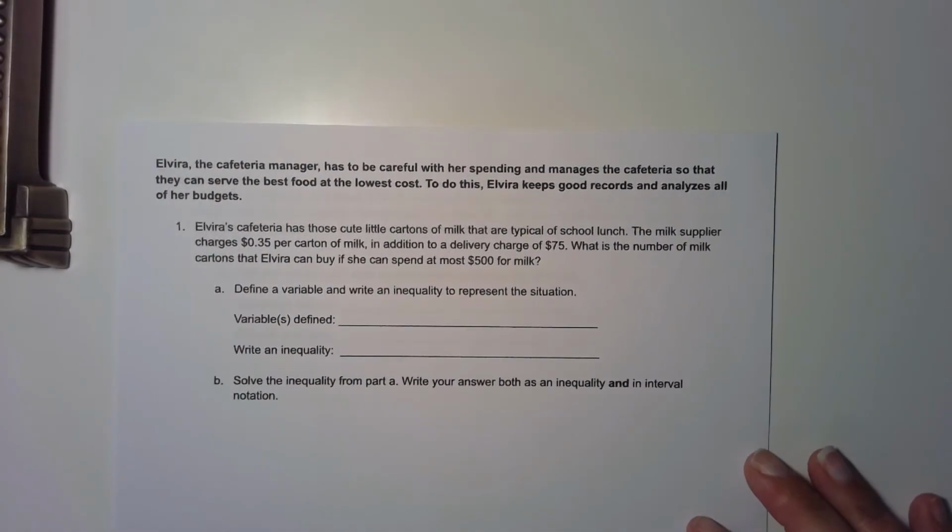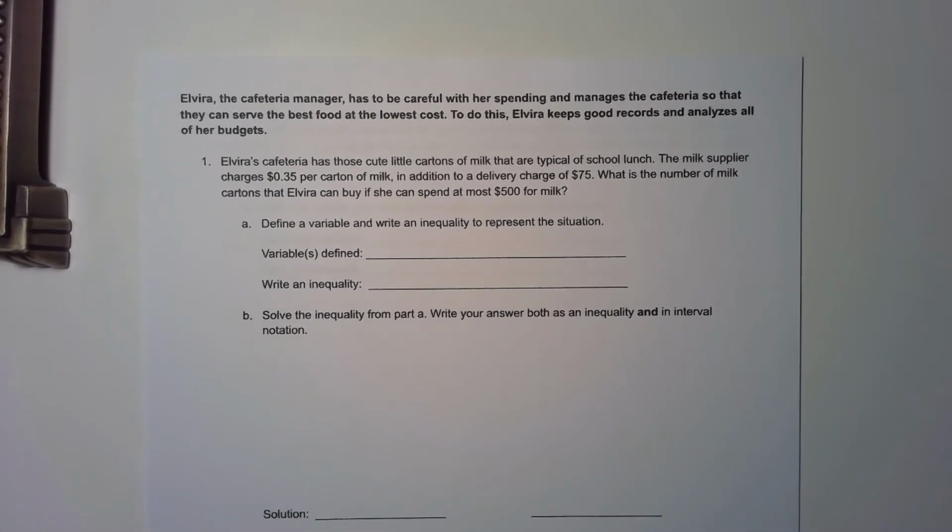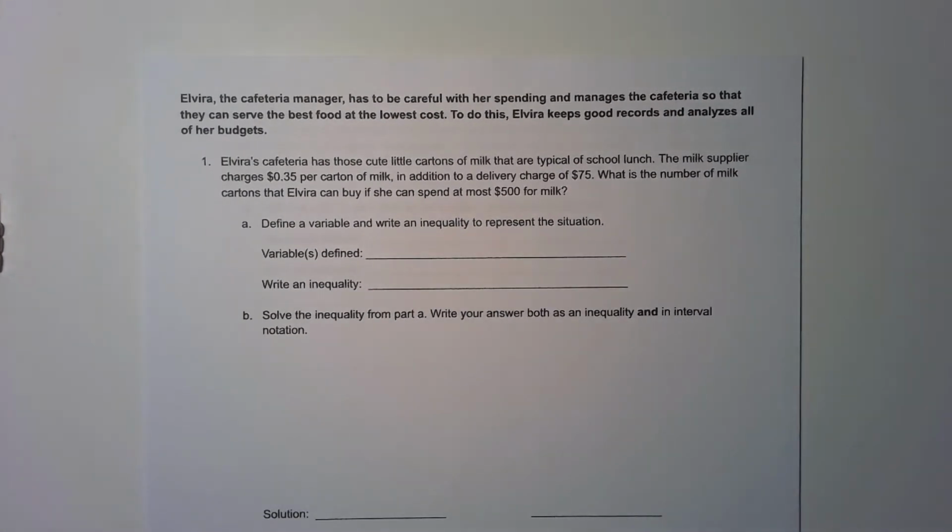to create our own. So this problem says Elvira, the cafeteria manager, has to be careful with her spending and manages the cafeteria so that they can serve the best food at the lowest cost. In order to do this, Elvira keeps good records and analyzes all of her budgets. Now, this is a very real thing. If you're somebody who works for a restaurant or a cafeteria or any kind of business, you need to have a very strict budget so that you can make sure that you don't overspend and that your business is successful.